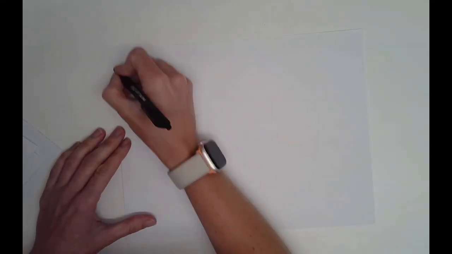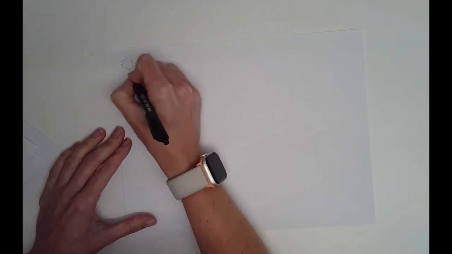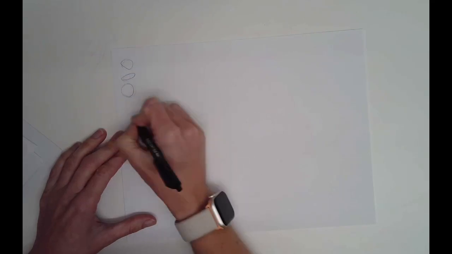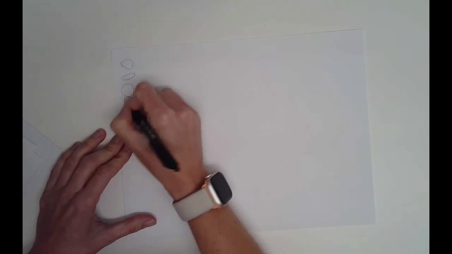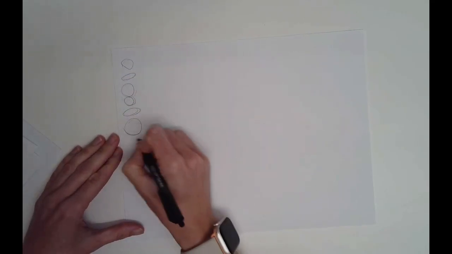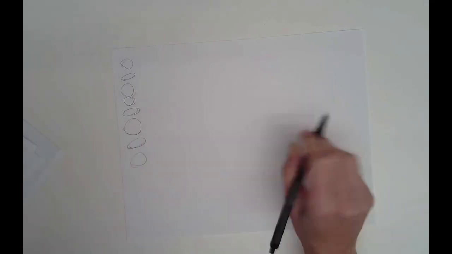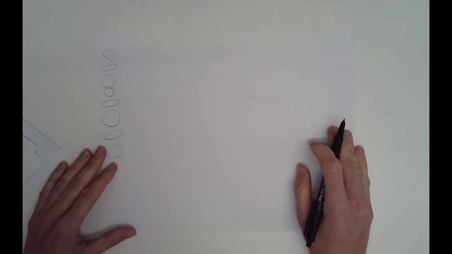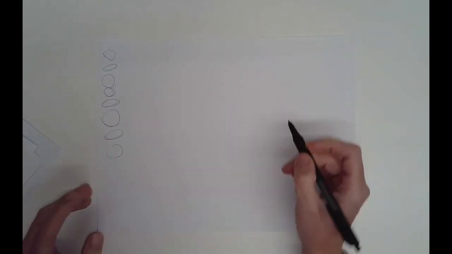Okay, so Reese, a couple things to walk you through. First, you asked about the sphere. So this is just me warming up a little bit. One of the things we talked about in class is that a cross-section of a sphere is just a circle.